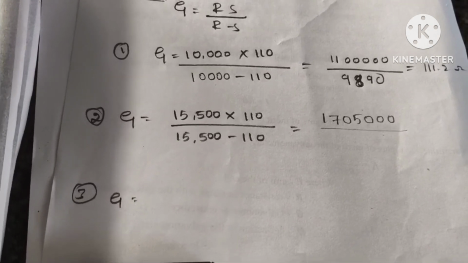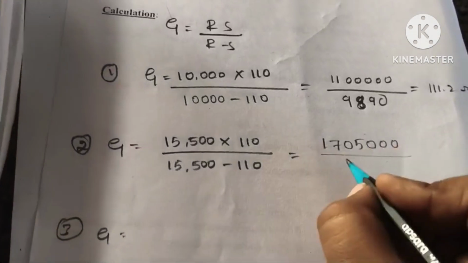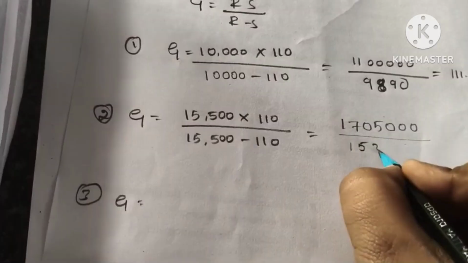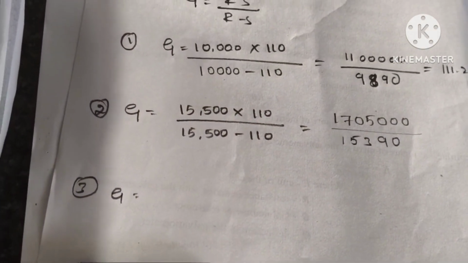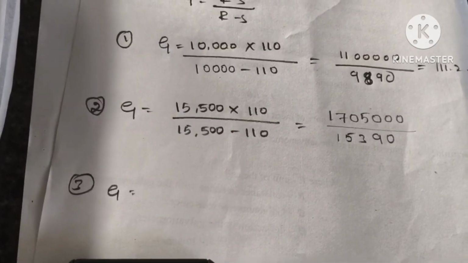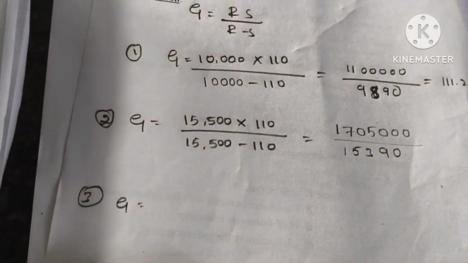This is the experiment. 15,500 minus 110, we get 15,390. So now we divide 15,500 into 110, which is 1,705,000, divided by 15,390.